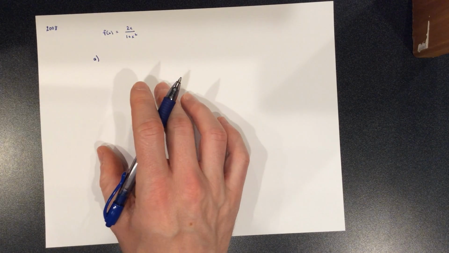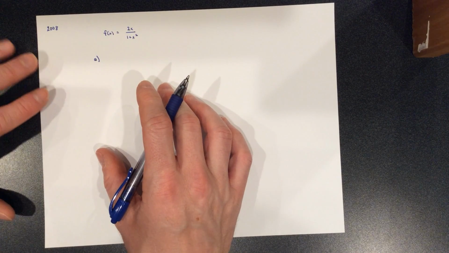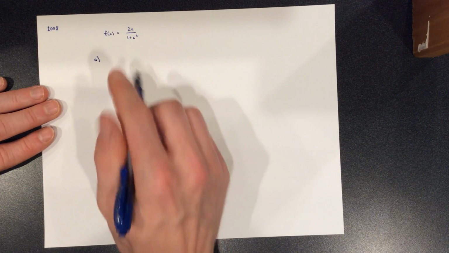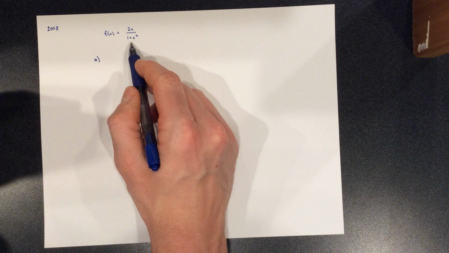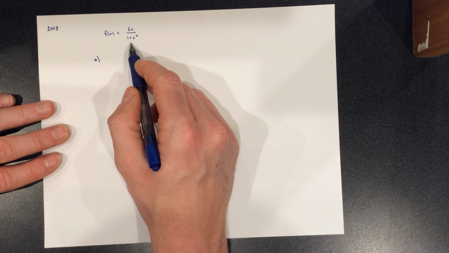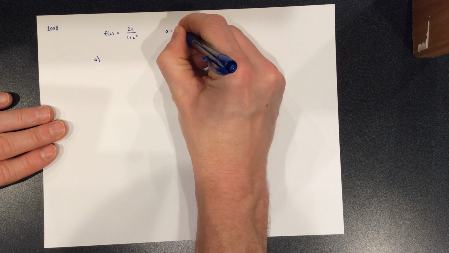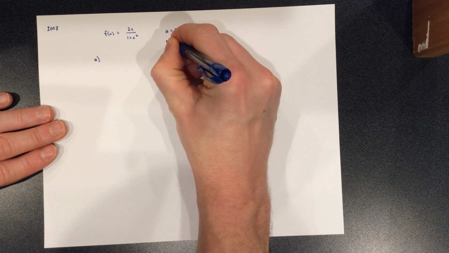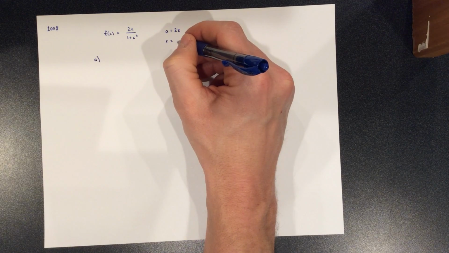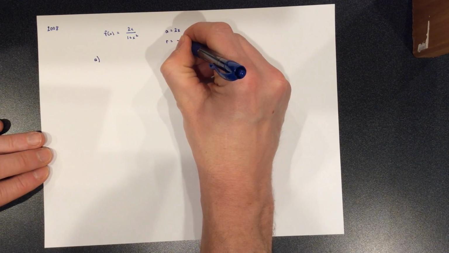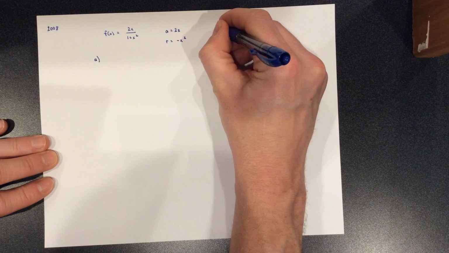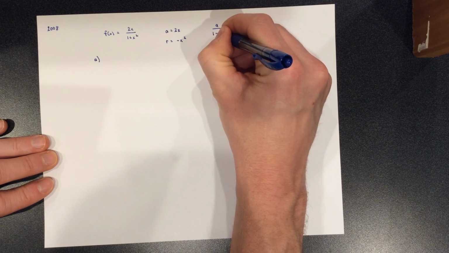Part A says, write the first four non-zero terms and the general term for the Taylor series. When you look at this, you kind of have to just know that's geometric. That's an a value of 2x and an r of negative x squared. It fits the form a over 1 minus r.